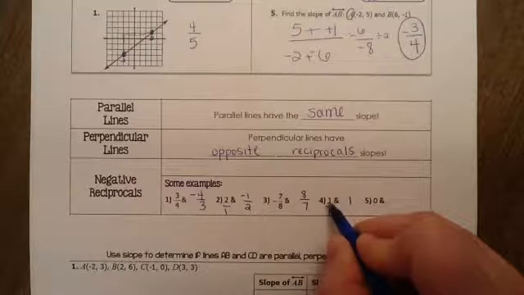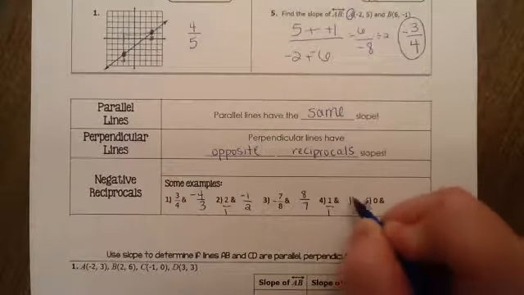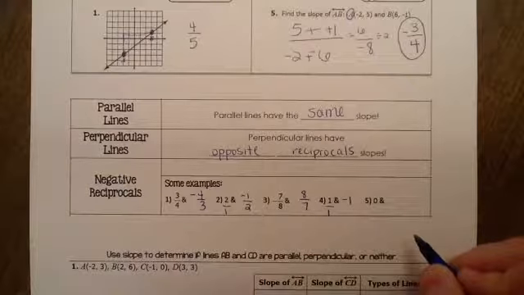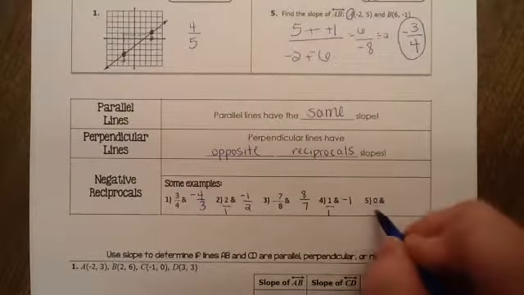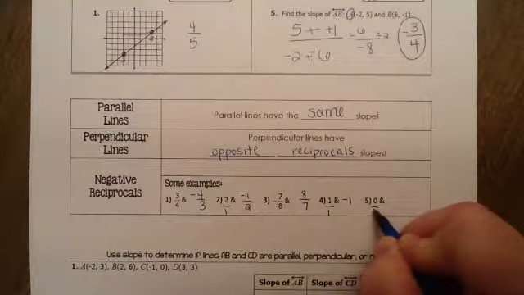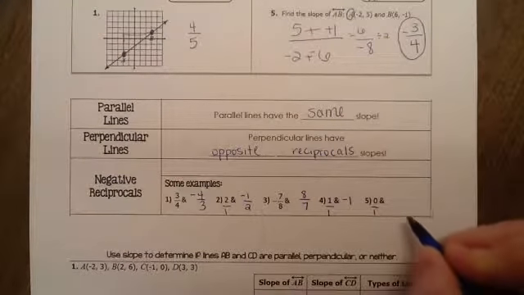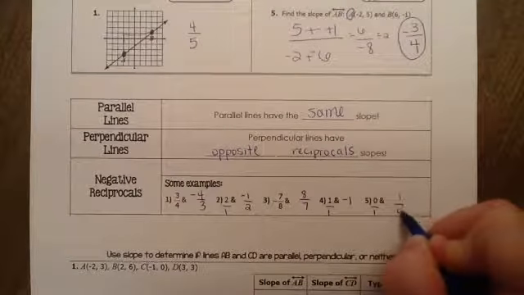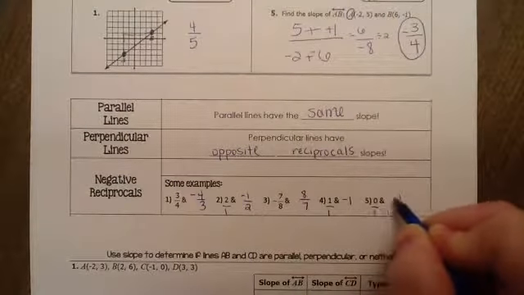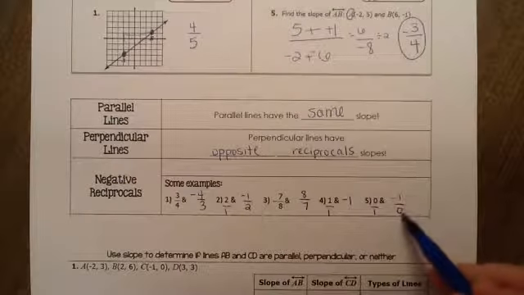If this is positive, this one is negative. How about 0? What's hiding under a 0? A 1. Flip it. And you could make it negative, but anything over 0 is undefined.